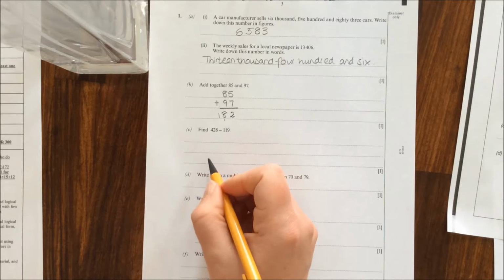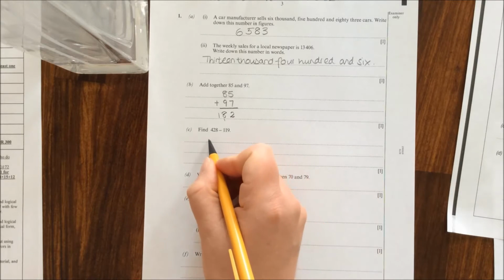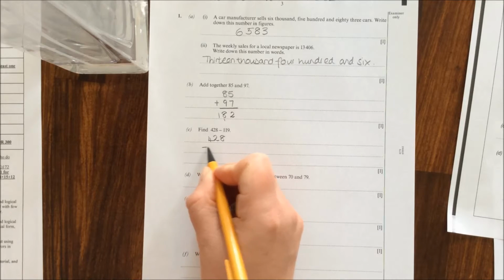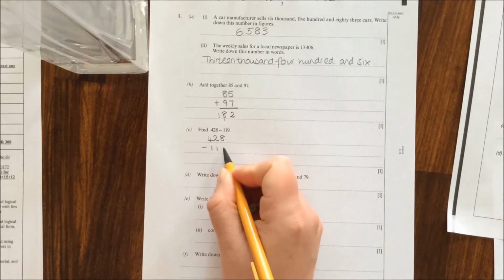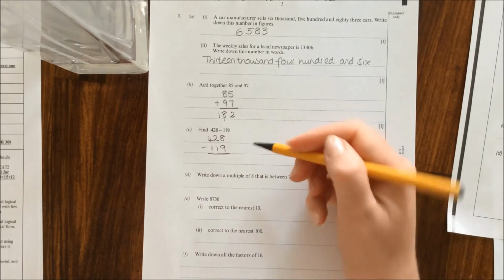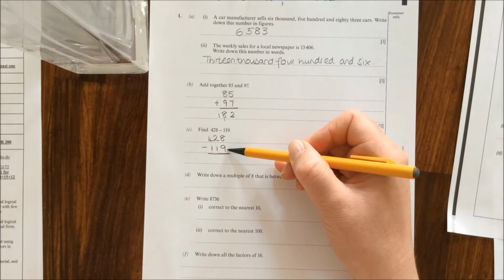Part C, find 428 subtract 119. Okay, you could set this out as a formal subtraction, like this. So think about it, start with your units. 8 subtract 9. If you have 8, you cannot subtract 9.